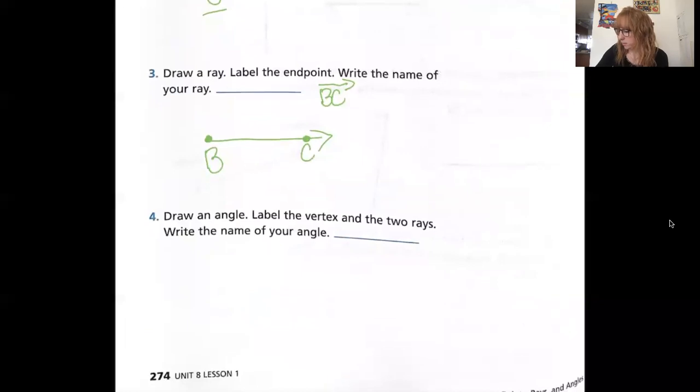And then finally, when we draw an angle, we have our vertex and two rays. They each get an endpoint and arrows at the end because a ray is a line with an endpoint on one side, the vertex.